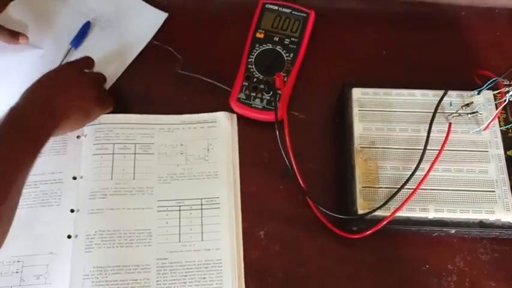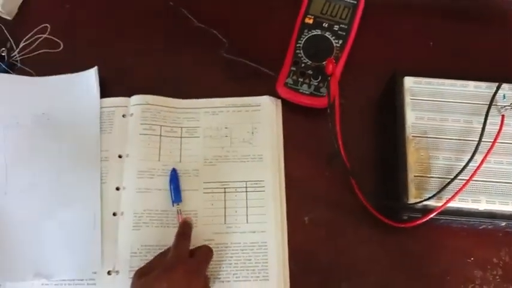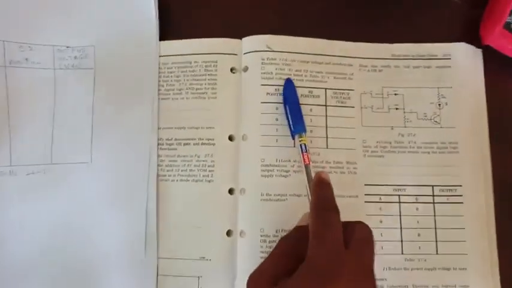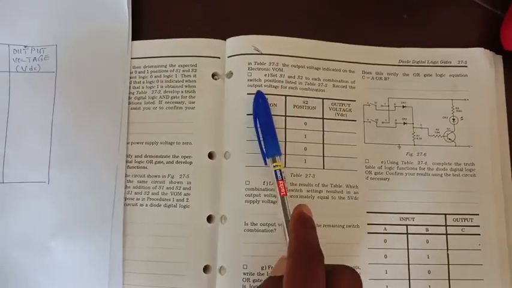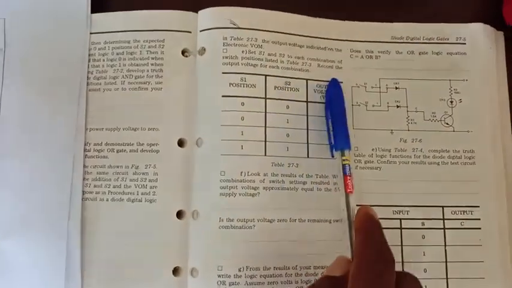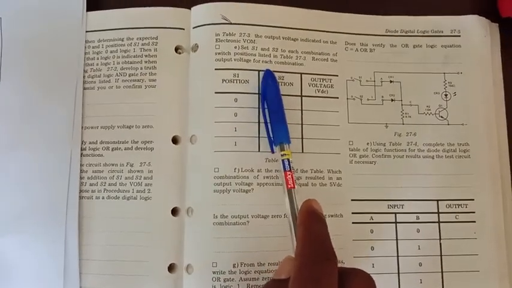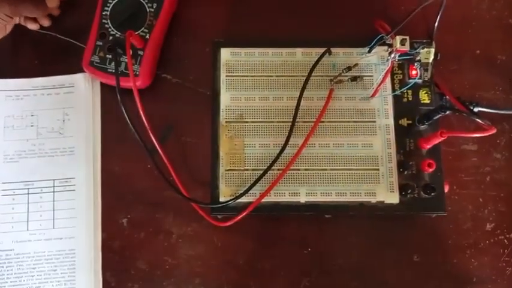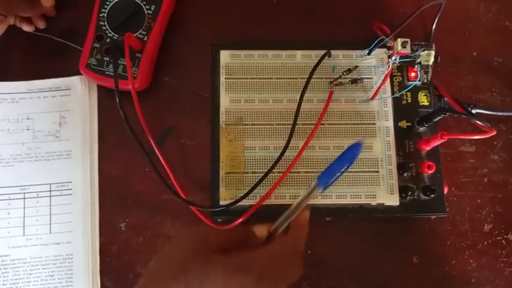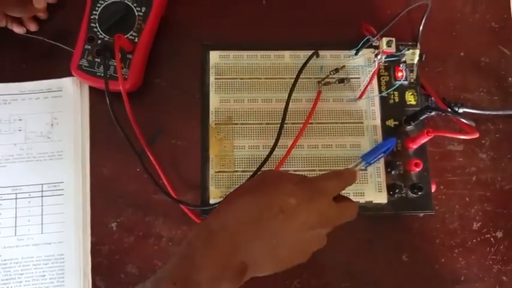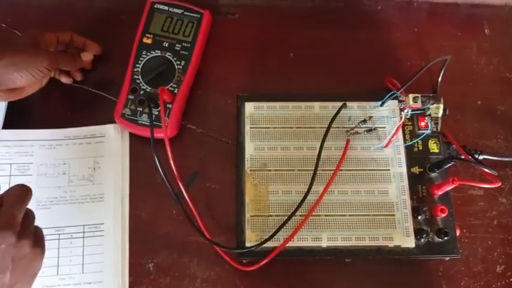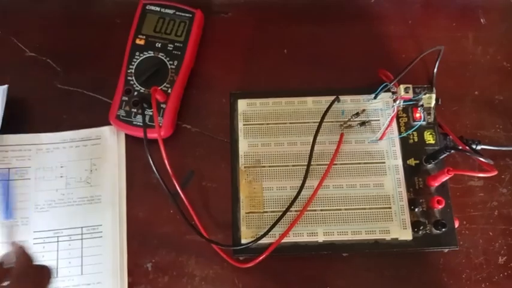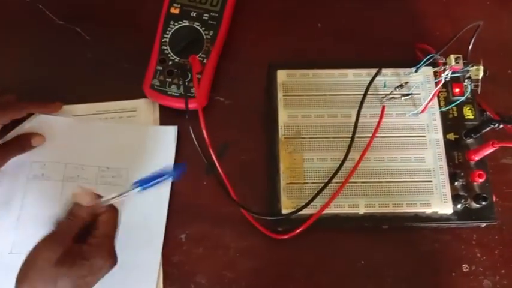Now let's see what will happen to that table. We are given table 27-3 to fill. Set S1 and S2 to each combination of switch positions listed in this table. Record the output voltage for each combination. So for 0 and 0, let's have our 5 volts from the power supply. This is 5 volts. So put it to our circuit. For 0 and 0, you can see that we have 0.